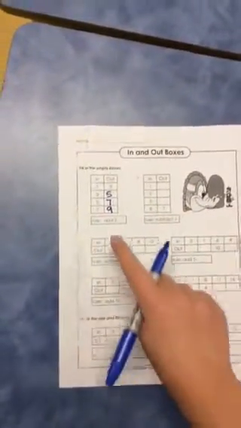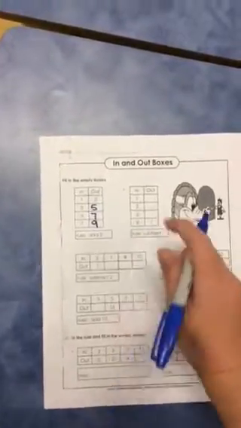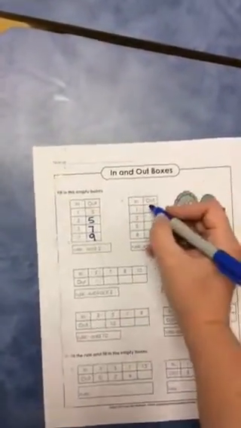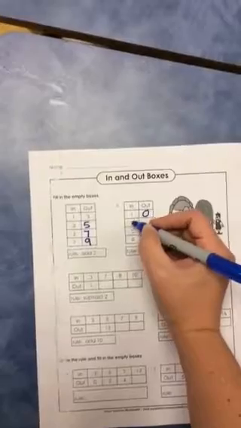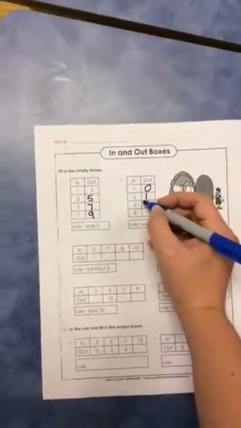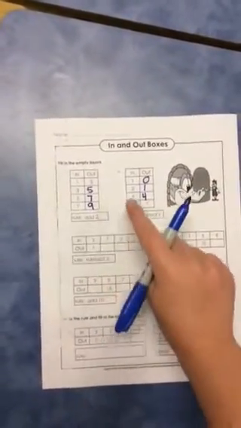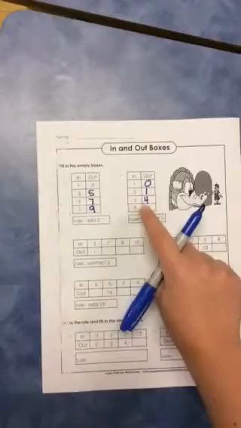Okay, so the way that you solve it is you just follow the rule. This rule is subtract 1. So 1 minus 1 is 0. 2 minus 1 is 1. 5 minus 1 is 4. 8 minus 1 is 7. They're always going to give you probably at least one example. So here's an example of a completed one.